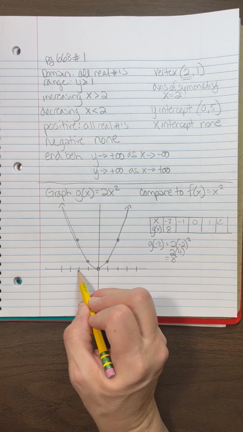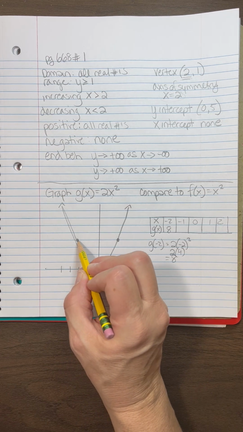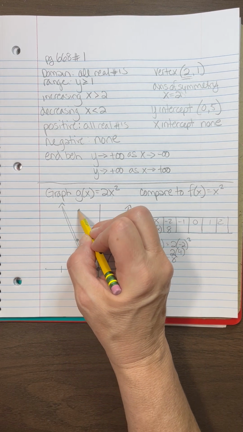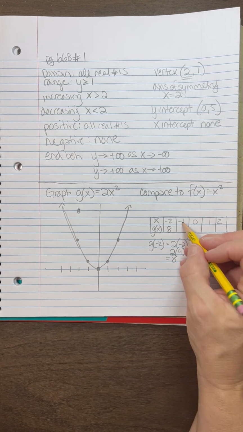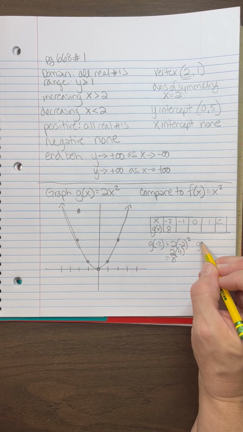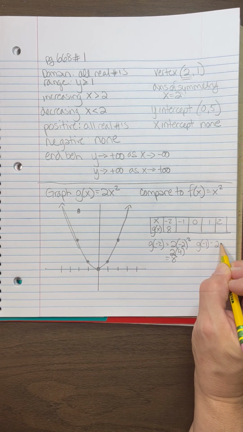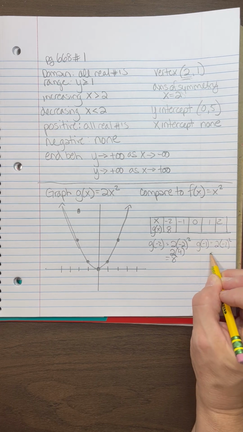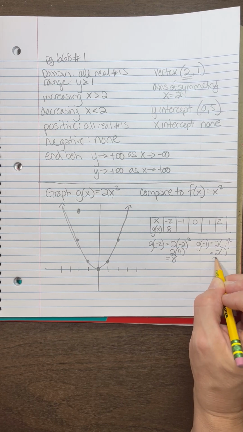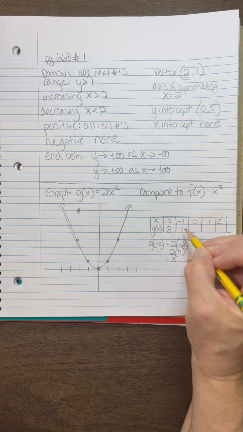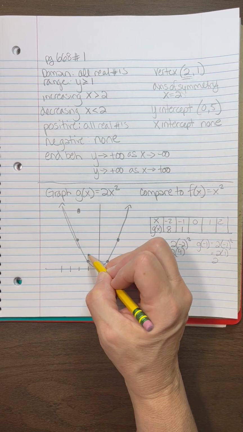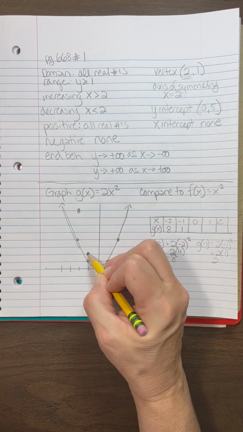So negative 2, 8. 1, 2, 3, 4, 5, 6, 7, 8. Okay. If I put a negative 1 in to g of x, I get 2 times negative 1 squared, which is 2 times 1, which is 2. So 1, 2, negative 1, 2.